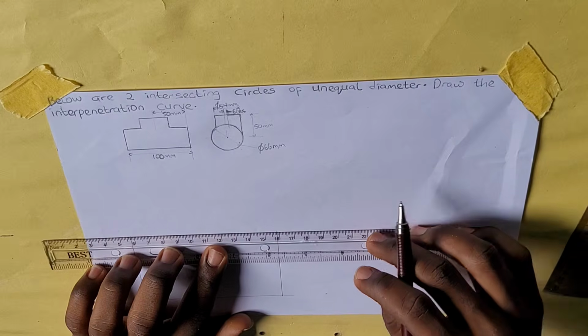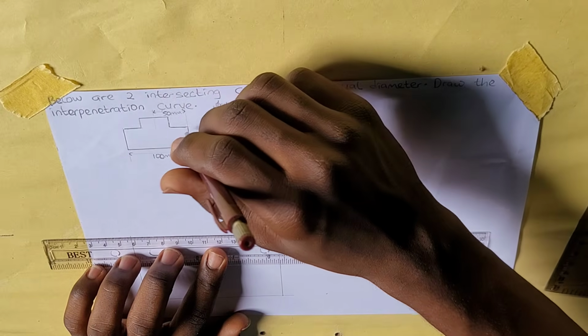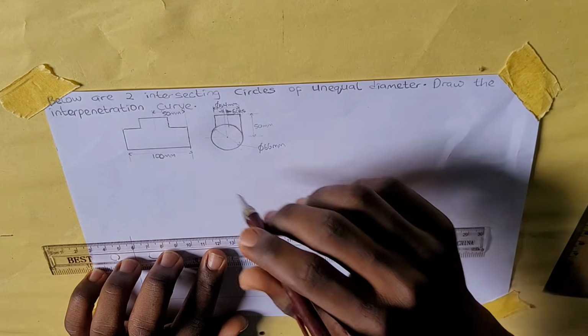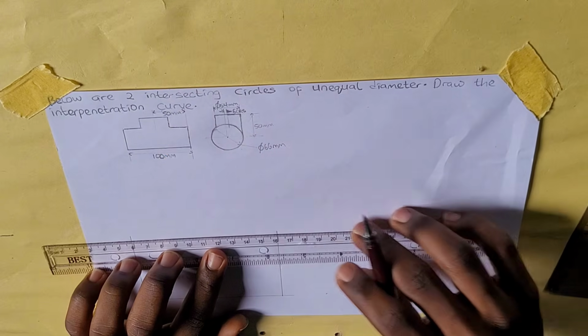Then I'm going to join this point and this point together. I'll come back later and do this bump here.